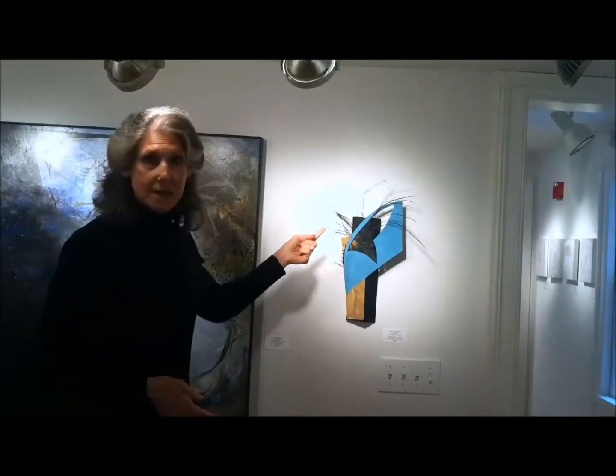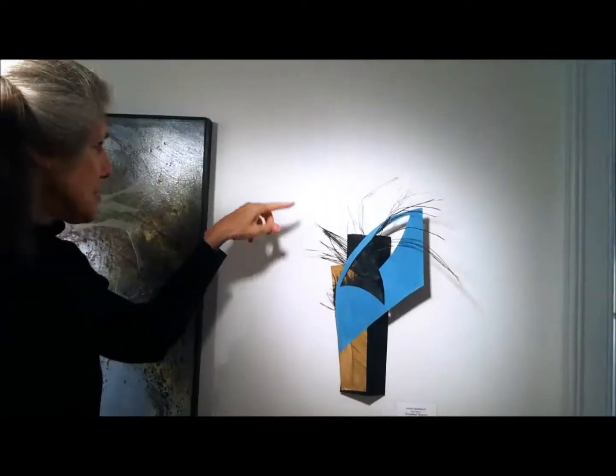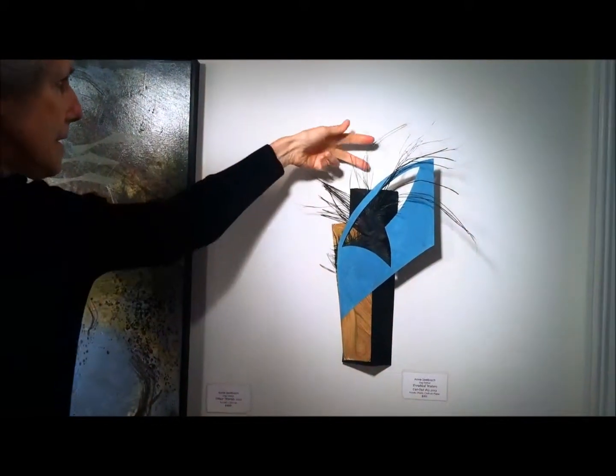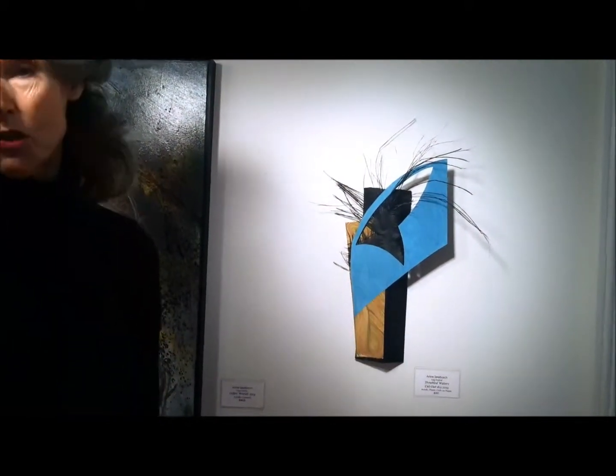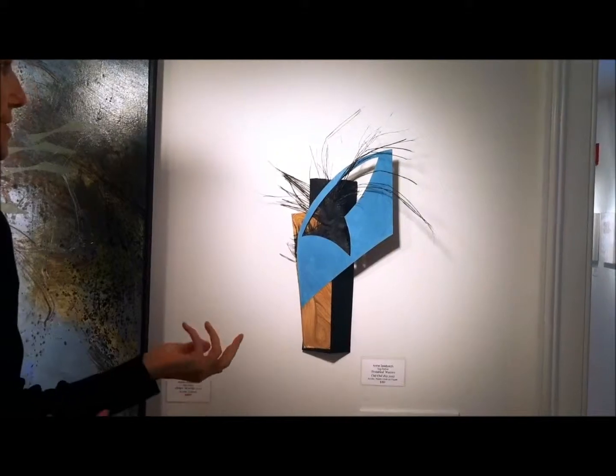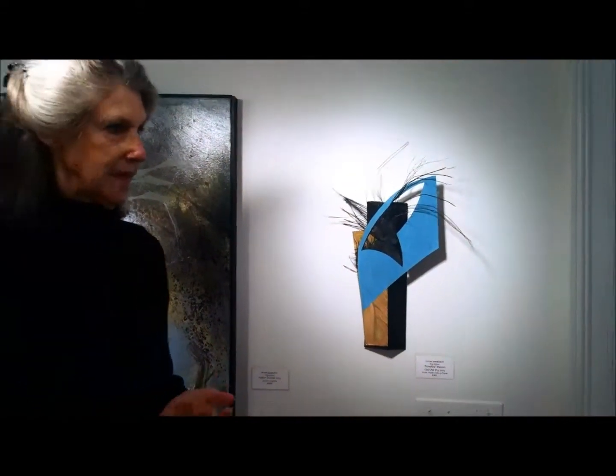So another artificial element is this plastic cloth that I found washed ashore at the ocean, which is another element of things that will not break down, will not disintegrate in the water, will just be there forever.